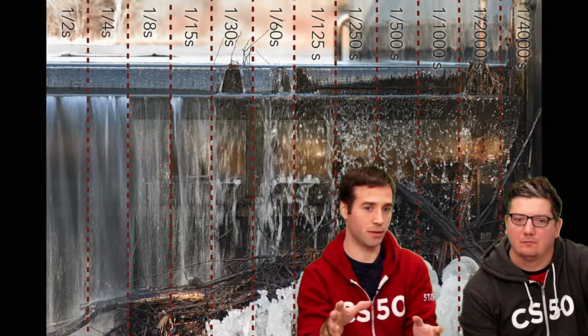You're saying, camera, you choose how to expose the image for me, but what I care about is the time value or the shutter speed. So this is how long the image is being exposed.